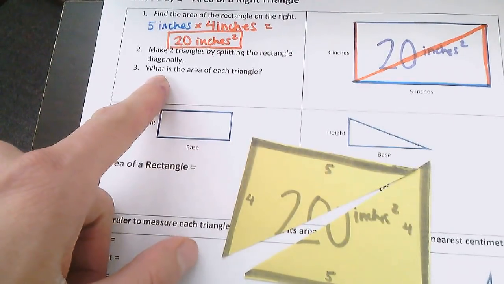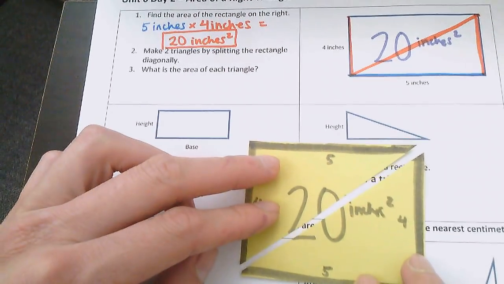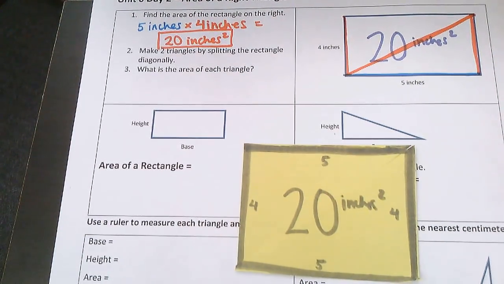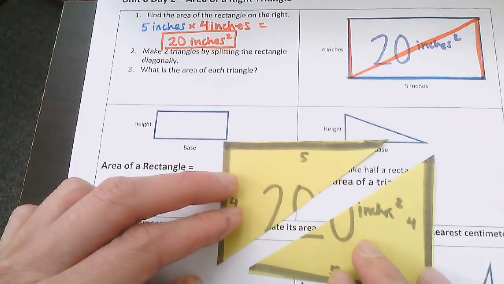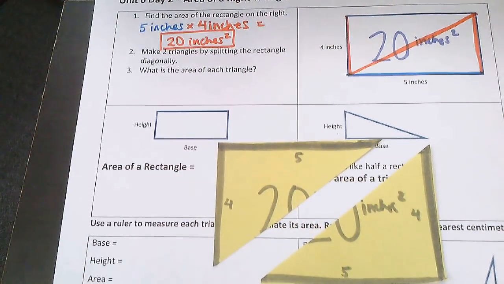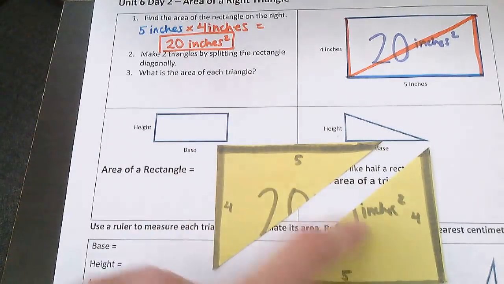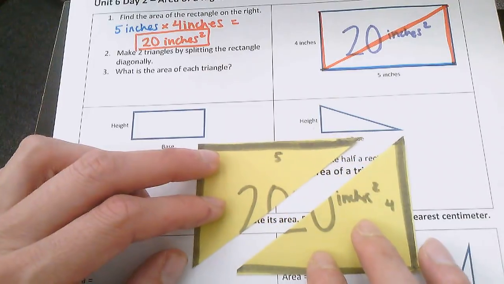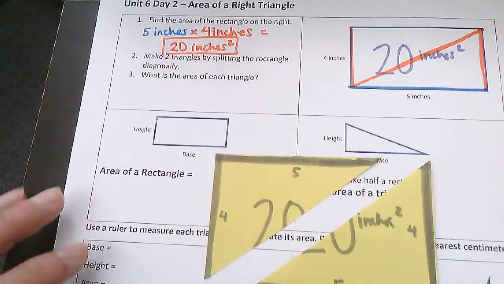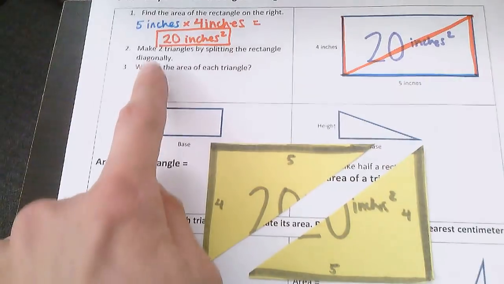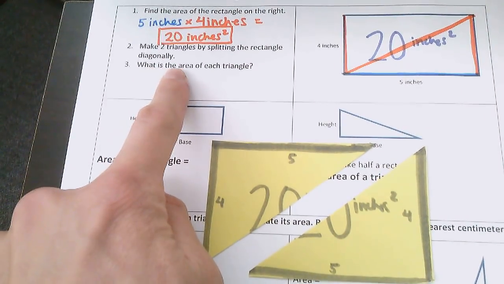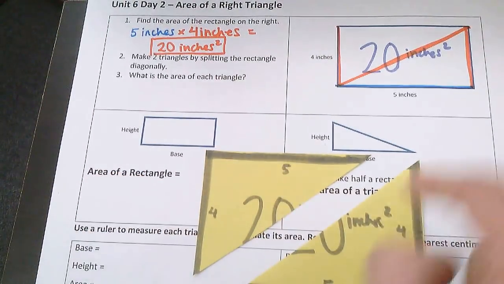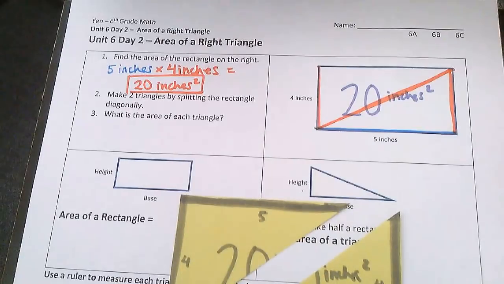Then, what number 3 is asking us, if our original rectangle was 20, and we split it into 2 equal triangles like this, what is going to be the area of each of these triangles, keeping in mind that the original rectangle was 20 and now we're splitting it into 2? Go ahead and write your answer for number 3. What is going to be the area of each of these triangles, right here?